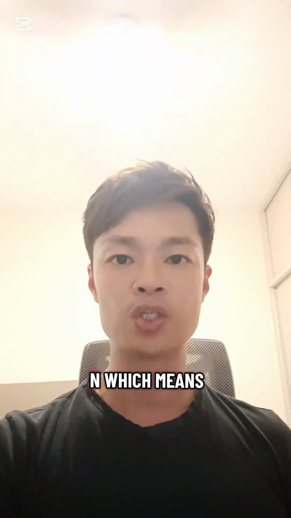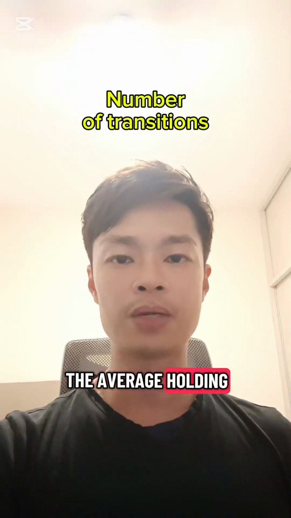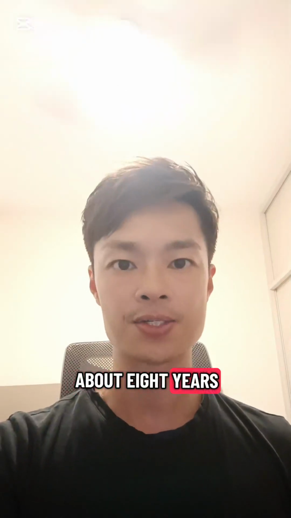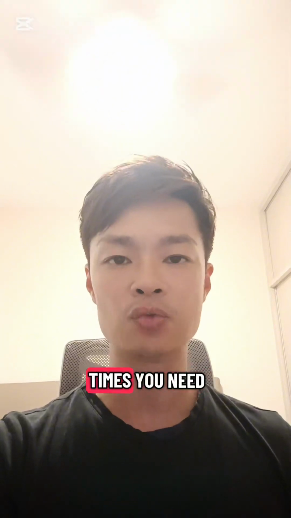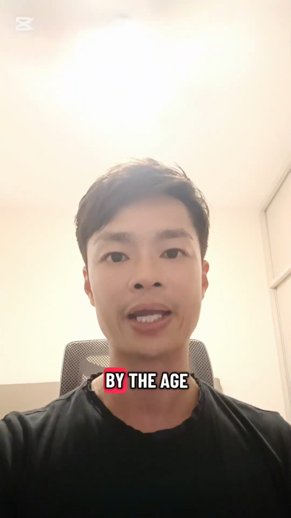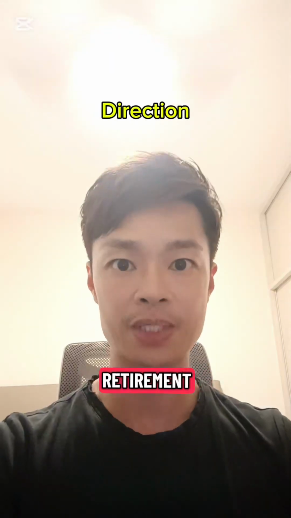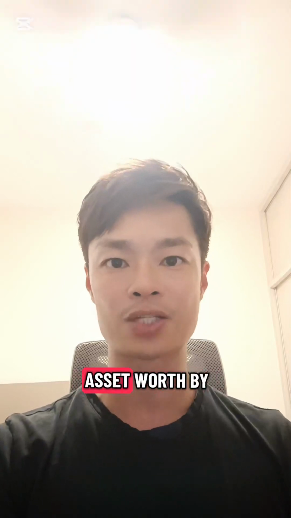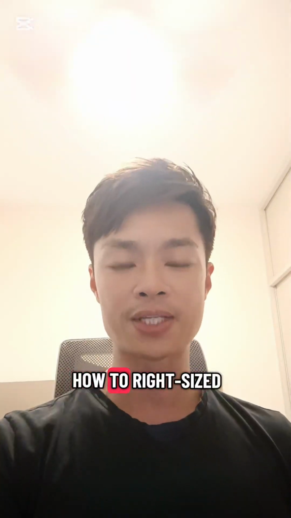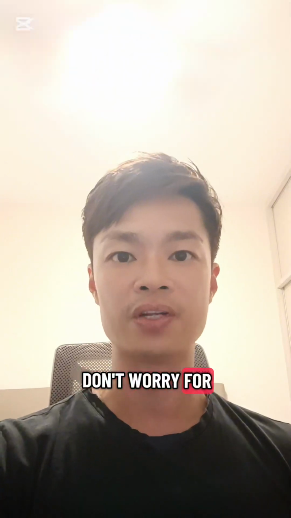Next, we have N, which means the number of transitions. The average holding period for a non-landed private property is about 8 years. So you plan your transitions to see how many times you need to transit in order to reach your goal by the age of 60. Last but not least, you have direction. So you direct your life, you direct your retirement. Because when you know the target of your total assets worth by the age of 60, you will know how to right size at 60 so that you don't worry for the next 20 years.